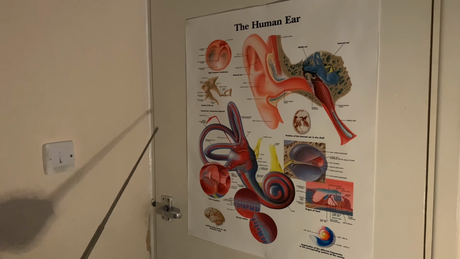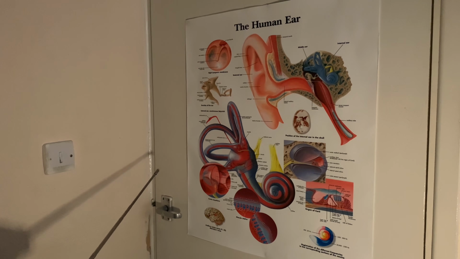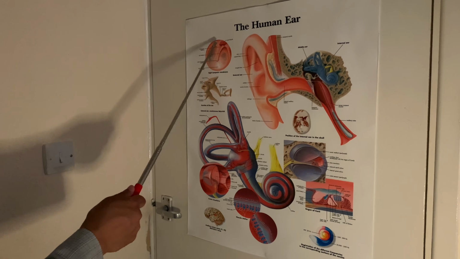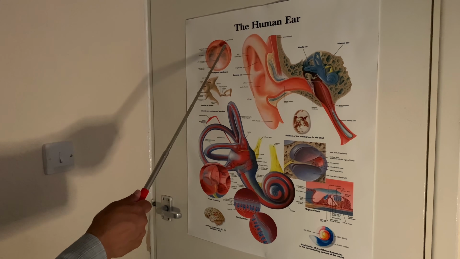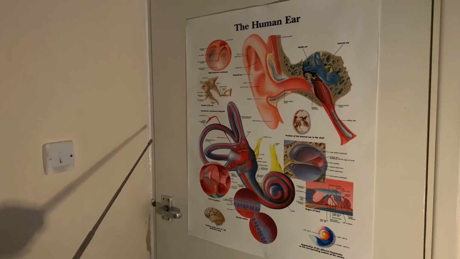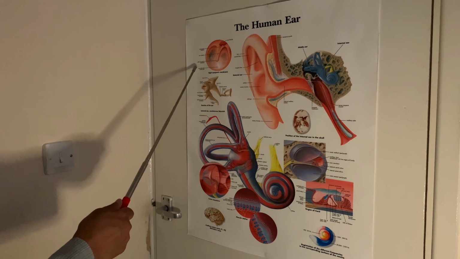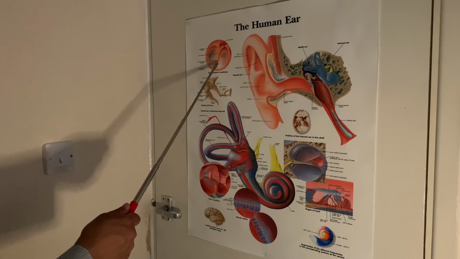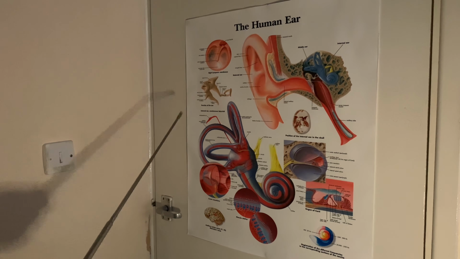In other words, the eardrum. And we have various structures to the tympanic membrane, such as the pars flaccida, the umbo of tympanic membrane there, just to name a few.